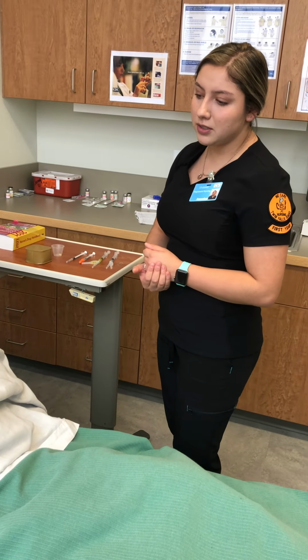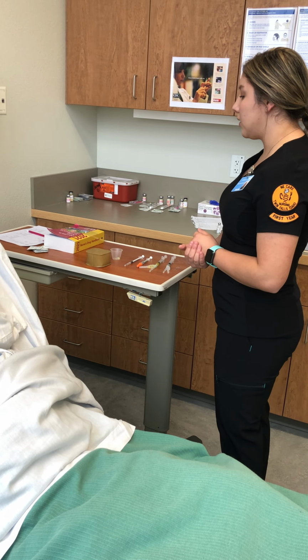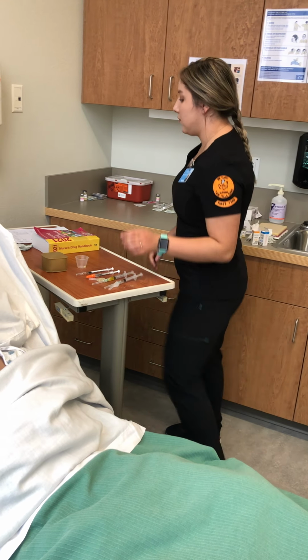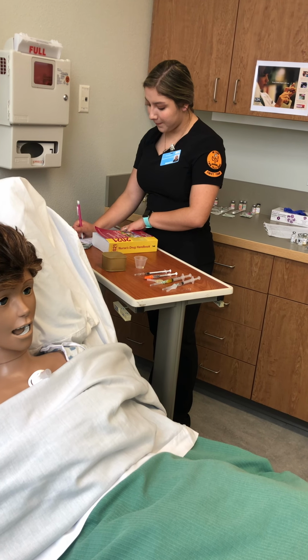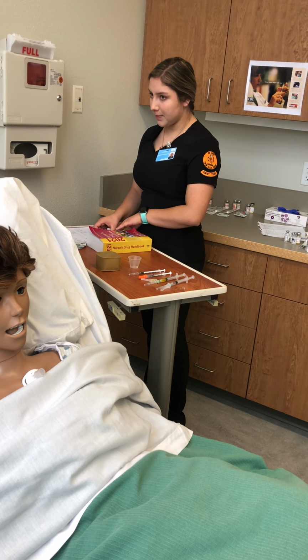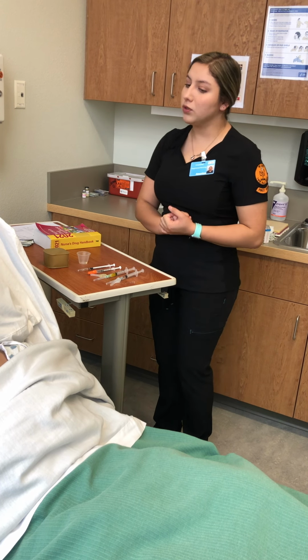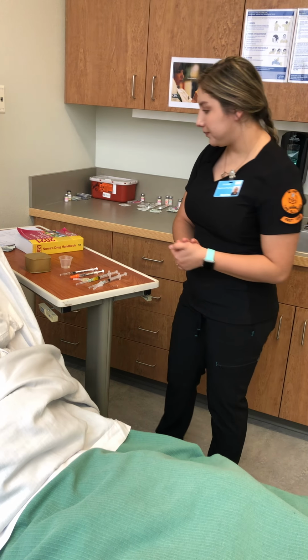And any allergies? None? Okay. So I will now document those vitals before I begin. And I checked your glucose level, and it looks like we do need to administer your insulin.